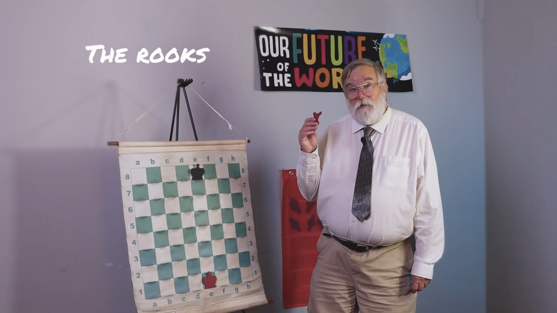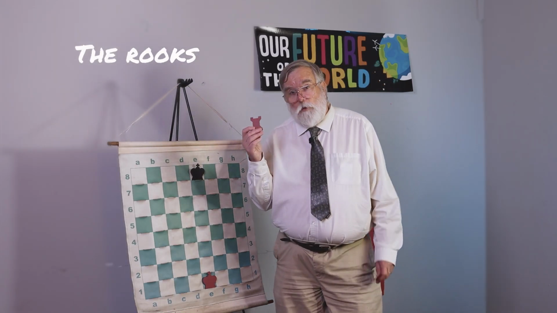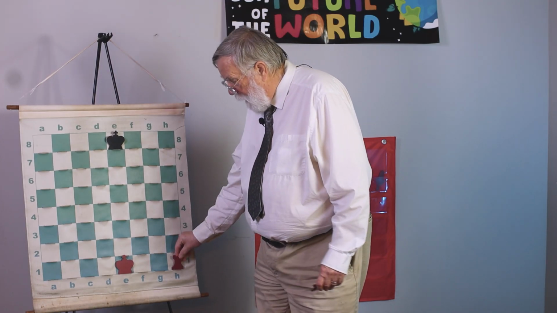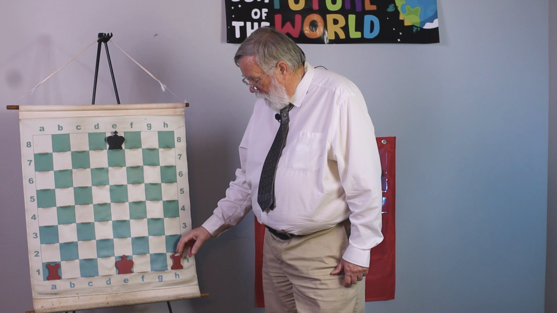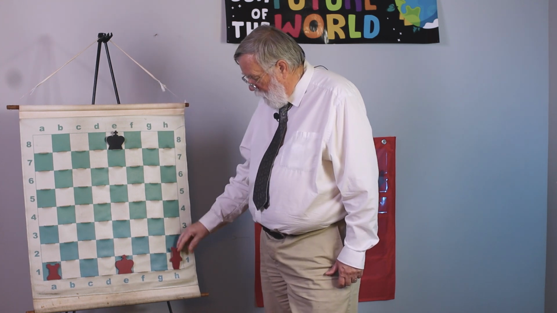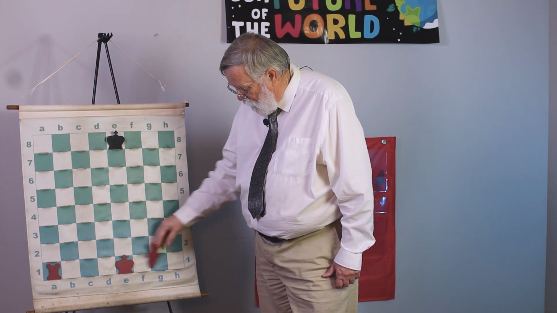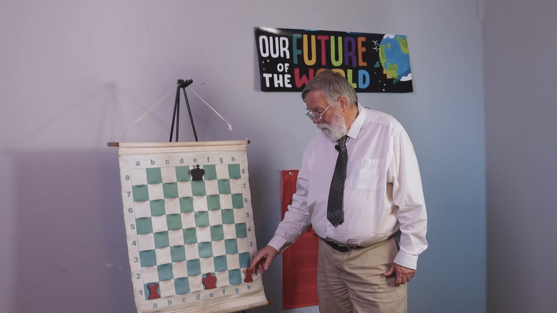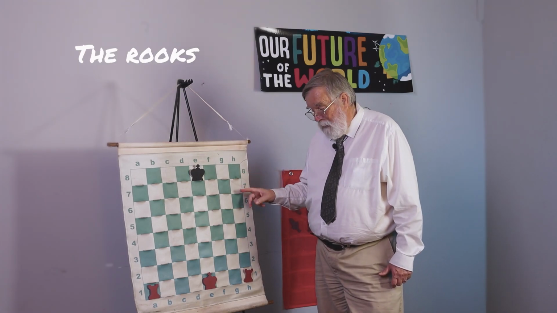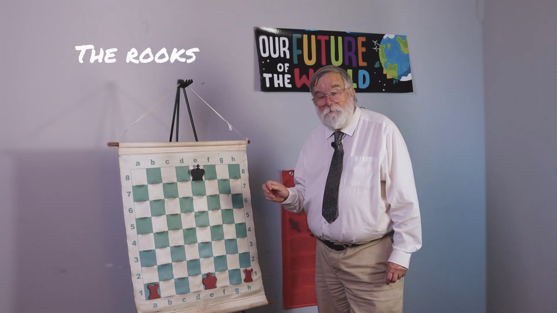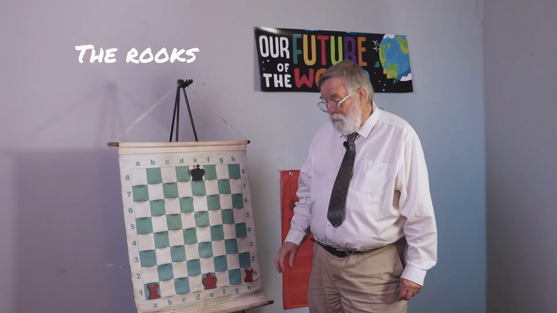Okay. Let's talk about the rooks. The rooks are your corner pieces. They look like a castle, all right? They can move up or down or across as long as the path is clear, okay? They have a clear path all the way across the board. They can go there in one move. This means they're a long piece, which gives them the ability to attack and defend from afar.